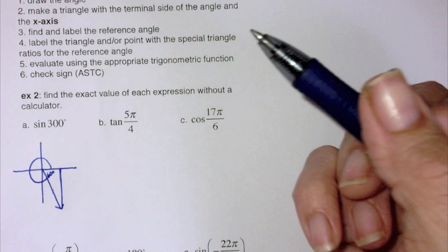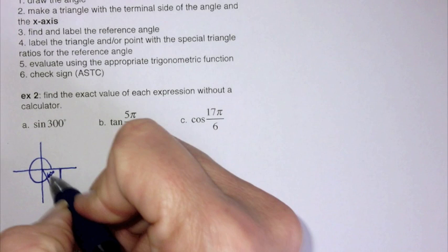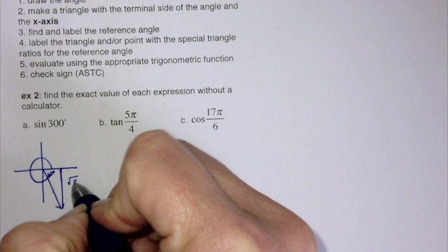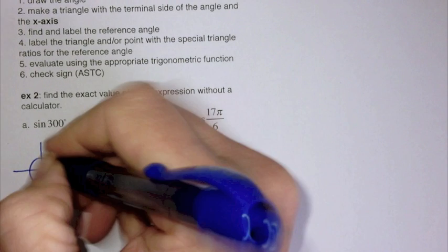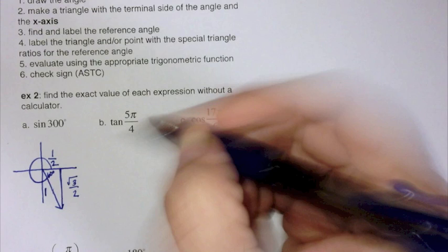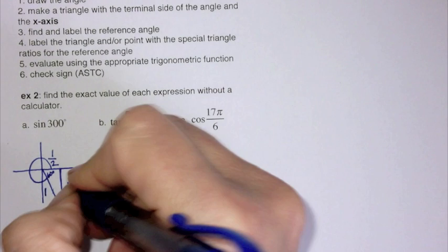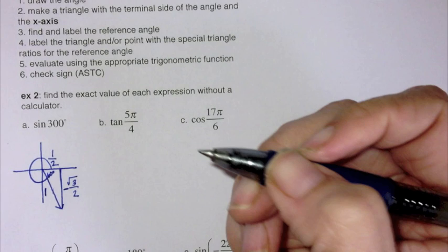Next thing is to label the triangle with your special ratio. So opposite 60 is root 3 over 2, which means this hypotenuse or radius is always 1, and then this right here is 1/2. But keep in mind, because this length of the triangle is down, this is actually going to be negative root 3 over 2.